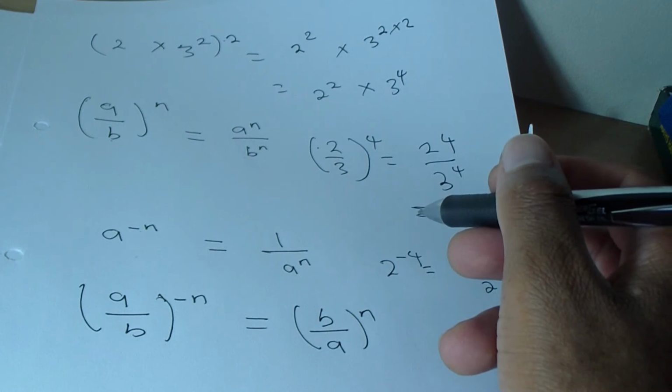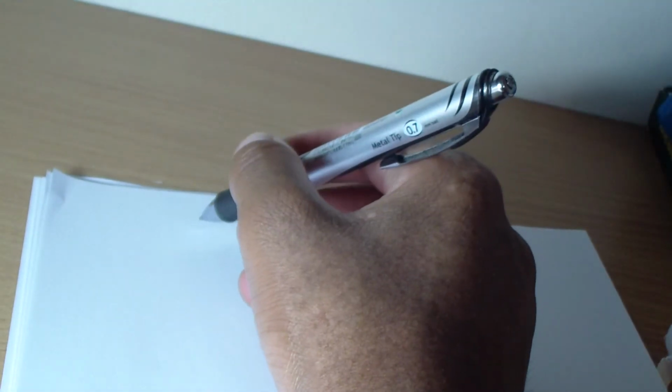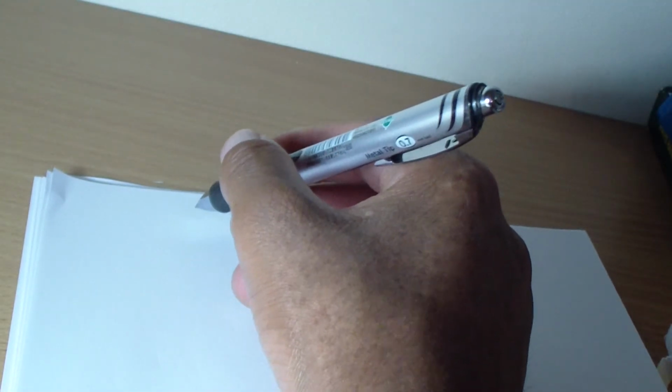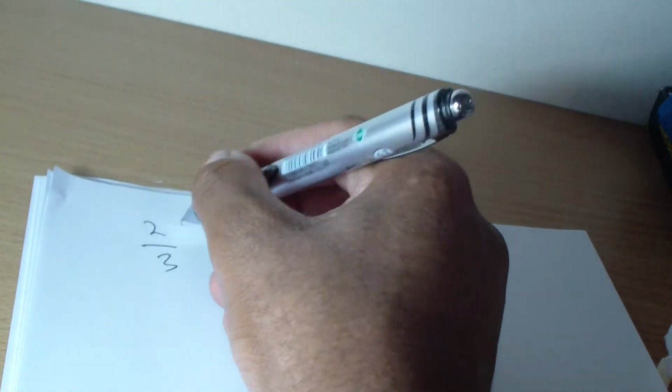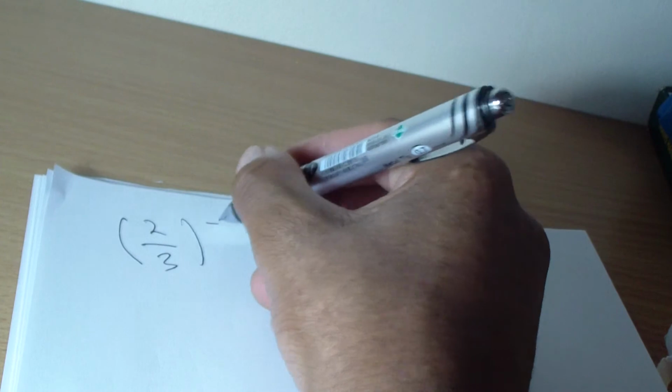So let's have an example and see how we can deal with this problem before we go to real examples. Let's have a simple one. Let's say 2 over 3 raised to the power minus 3.